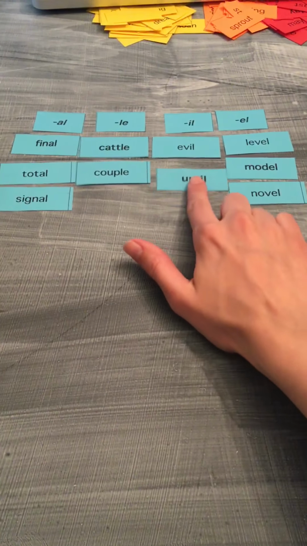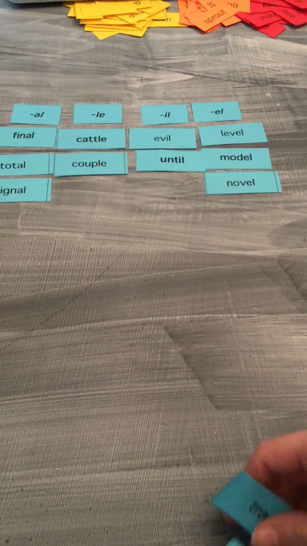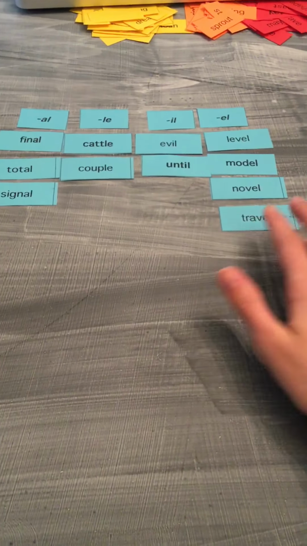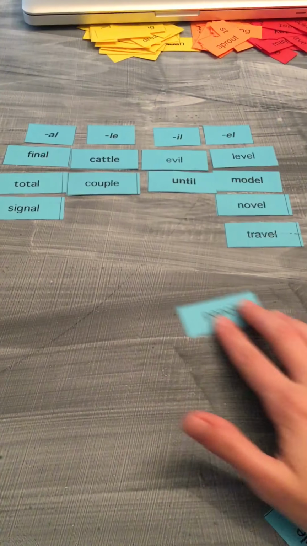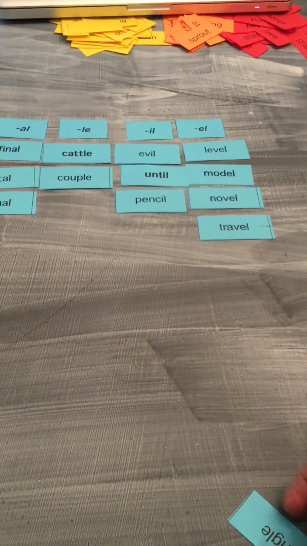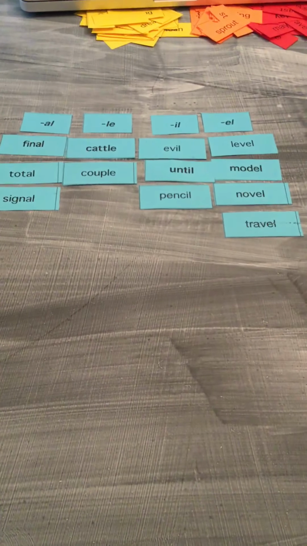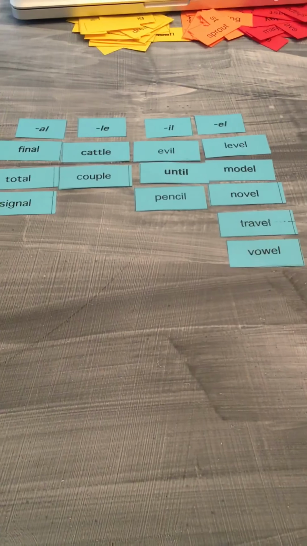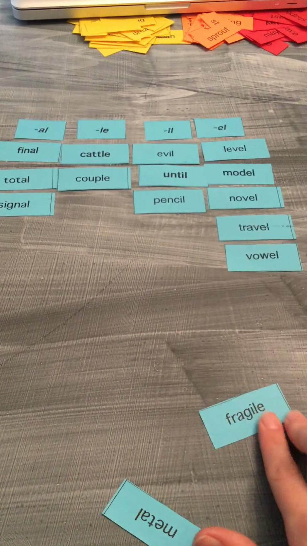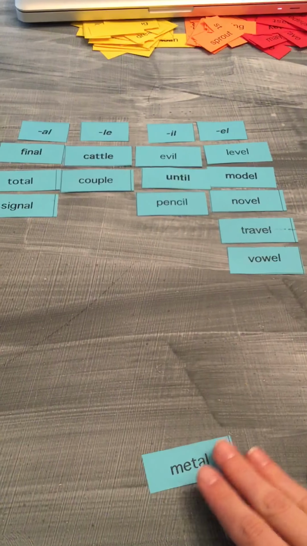Until. Travel. Pencil. Vowel. We're going to come back to that one. Metal.